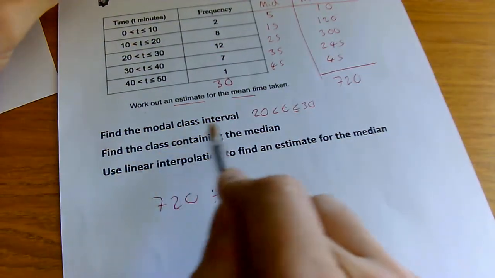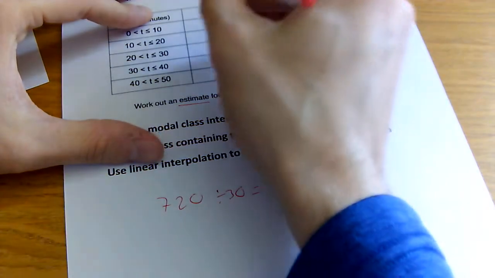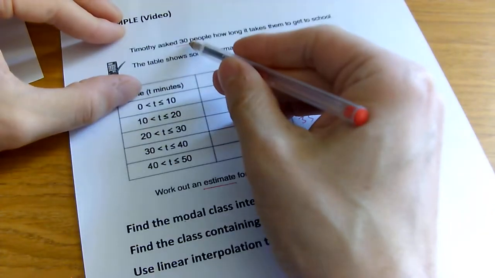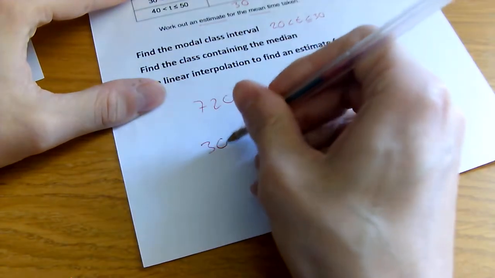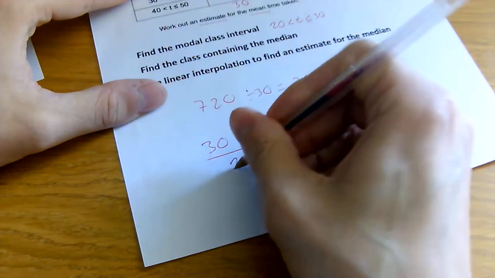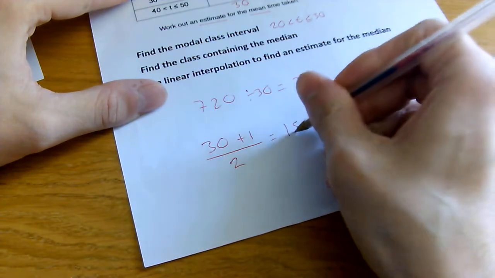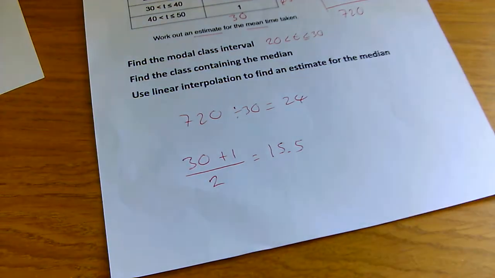The class containing the median, it's the same thing as before. Let's use the median formula. So there's 30 people. If we didn't know that, we'd add this up. 30 people. Where's the middle person going to be? 30 plus 1 is 31. Divide by 2. The middle person is the 15th and a half person. So they're halfway between the 15th person and the 16th person.